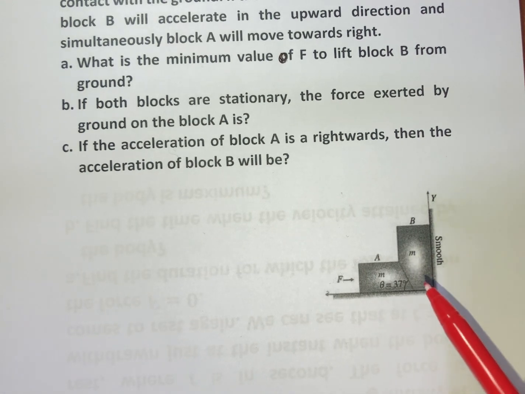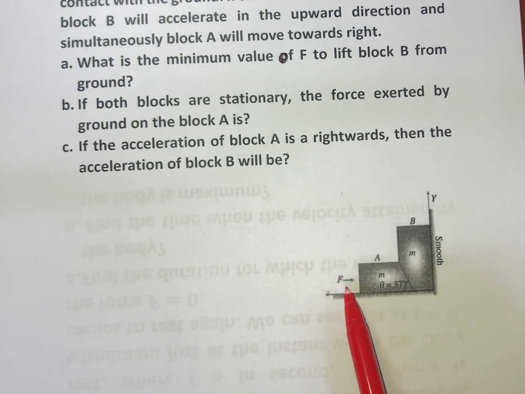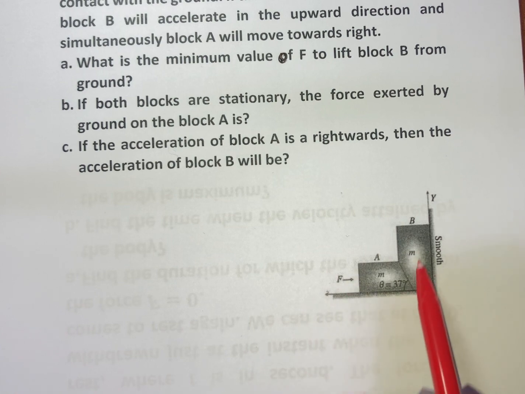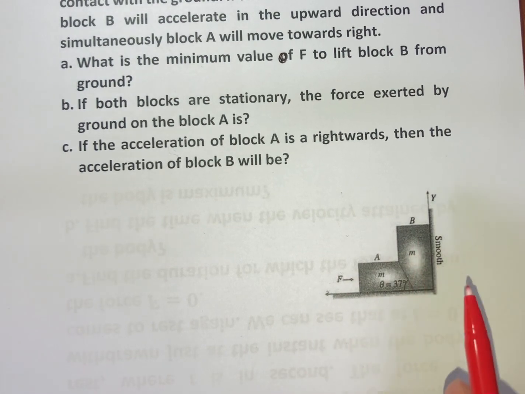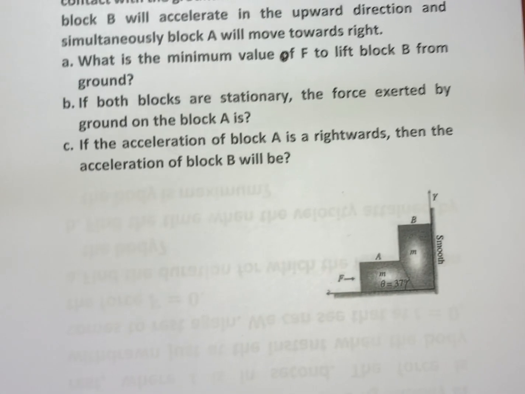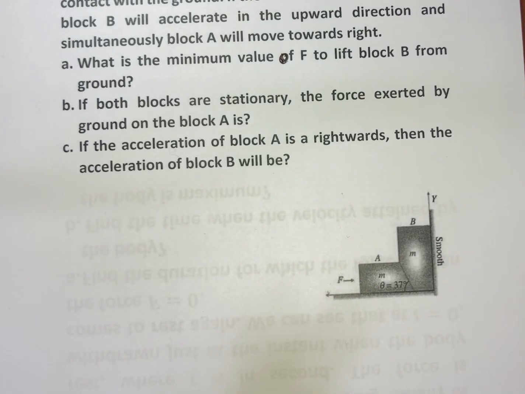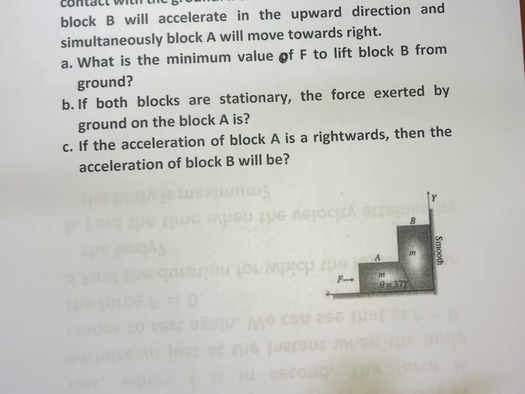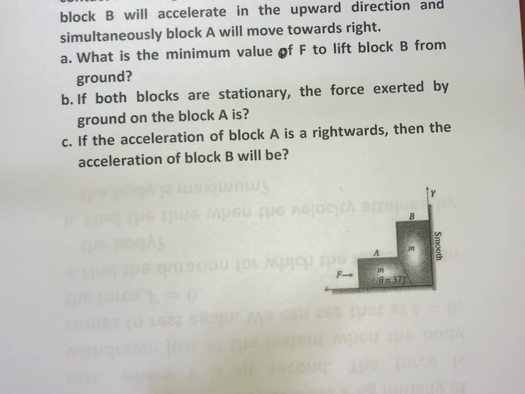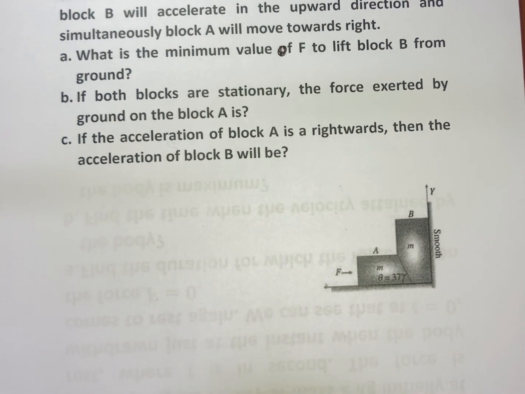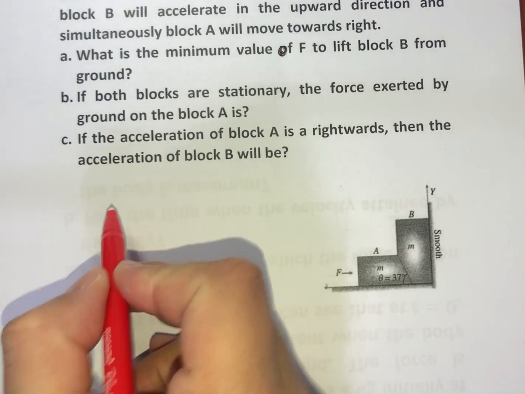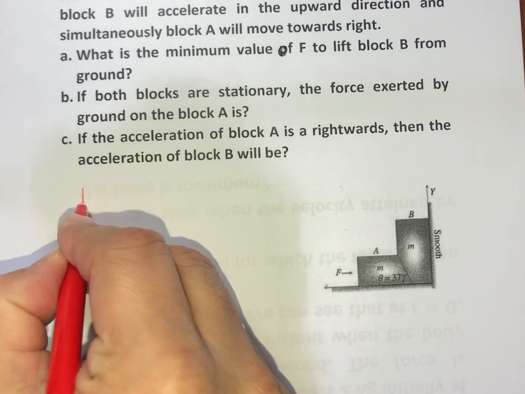So in the first part, we are going to find out the minimum value of force F in order to lift block B from the ground. So let us draw the free body diagram for block A as well as block B, and then we can solve it.